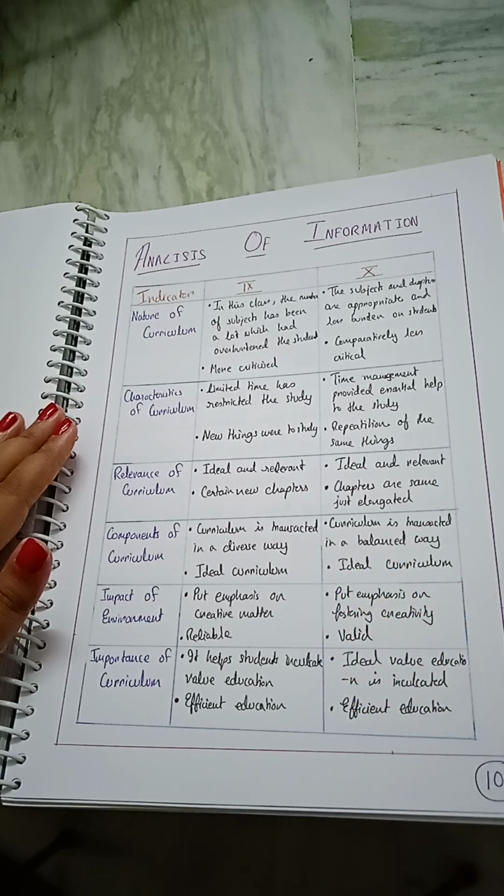Like in nature of curriculum, as you can see here, in class 9 the number of subjects has been a lot, which has overburdened the students. This is more criticized by the parents. Then in class 10 the subjects and the chapters are appropriate, with less burden on students and comparatively less criticism.